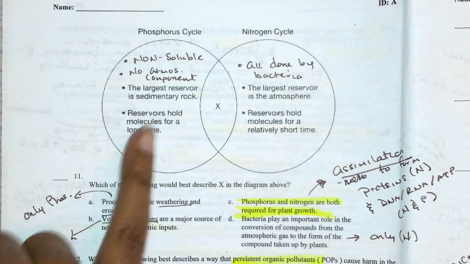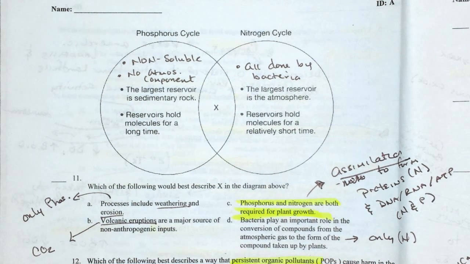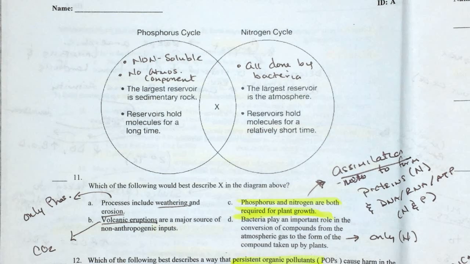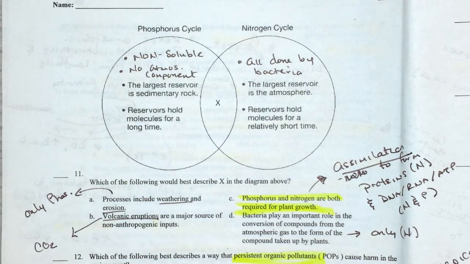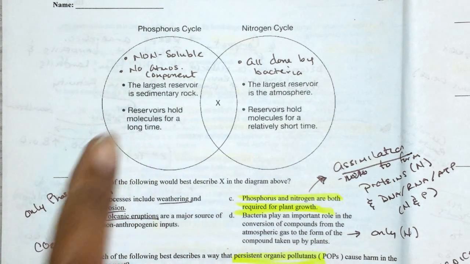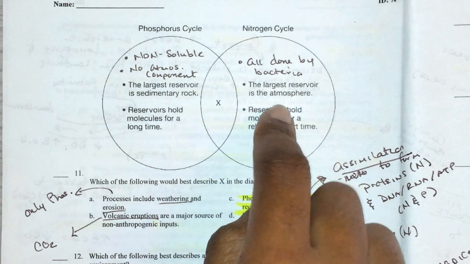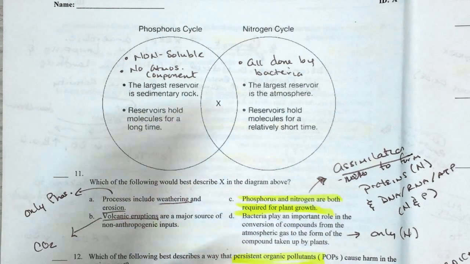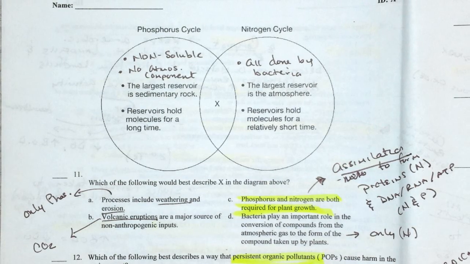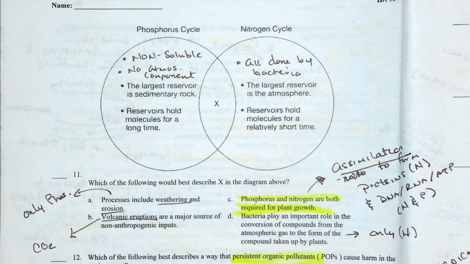So your phosphorus cycle on this side, remember phosphorus is non-soluble. In other words, it doesn't dissolve in water. It's not found in the atmosphere at all. A lot of phosphorus is going to be in rock, and it's a very slow-moving cycle. Okay. The nitrogen cycle, on the other hand, is done all by bacteria. Every single reaction is done by bacteria. The largest reservoir is going to be in the atmosphere. So about 78% of the atmosphere is actually nitrogen. And it's very fast moving. So reservoirs only hold nitrogen for so long.